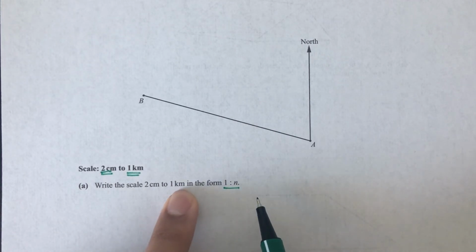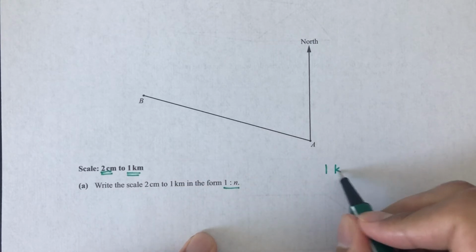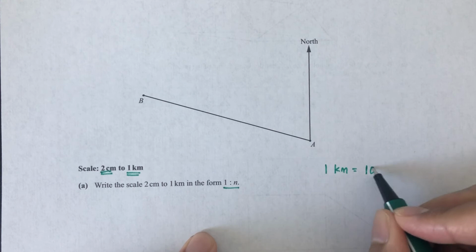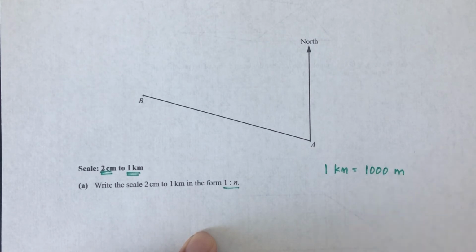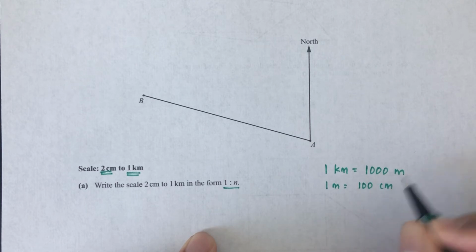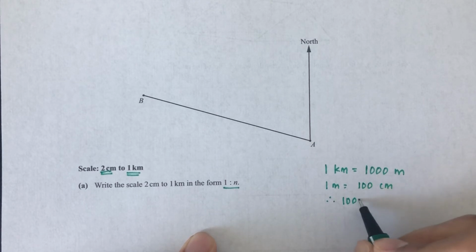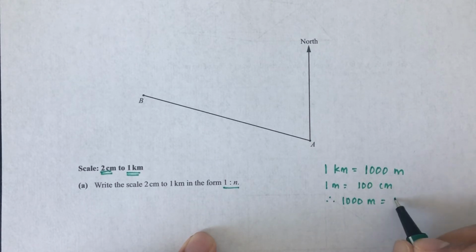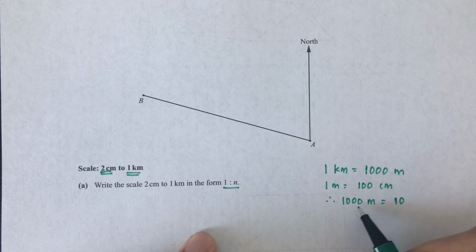Okay, so we first have to change the unit so it matches. So 1 kilometer equal to 1000 meter, right? So we know 1 meter is equal to 100 centimeter. So thus 1000 meter is equal to, we have to times 100, so this much centimeter, right?